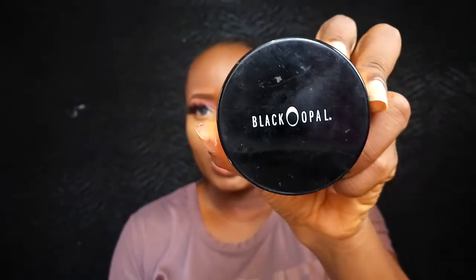So to set my under eye, I'm going into my Black Opal Deluxe Finishing Powder in neutral light. So once I'm done, I'm going to set under my eye, reverse contour my nose, also the sides of my nose. So once I'm done setting, a little dance break.